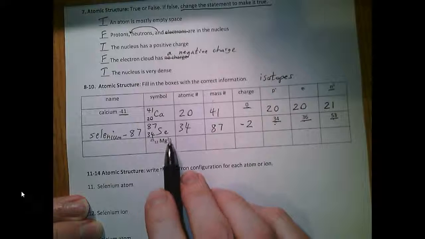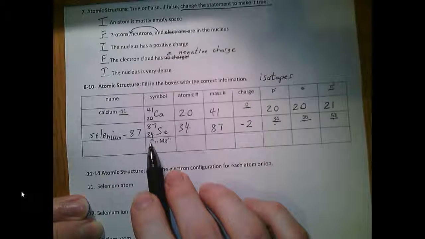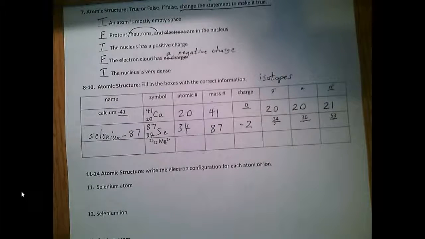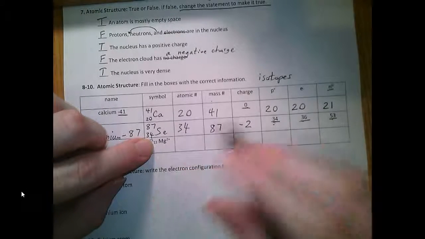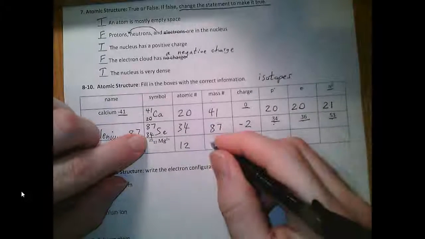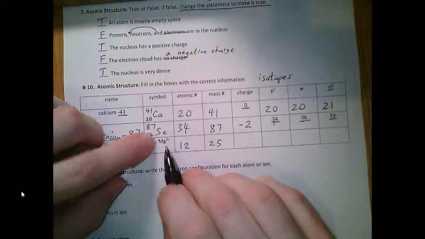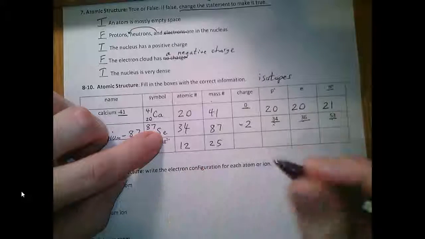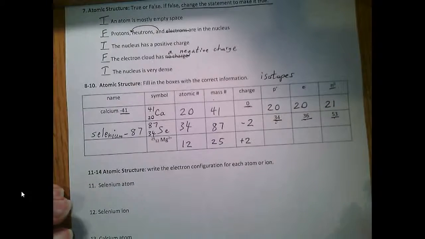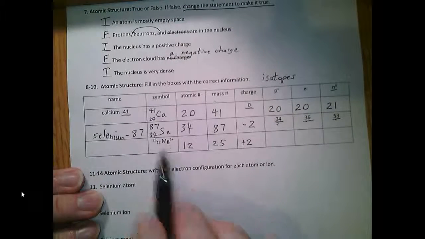We have Mg plus 2. 25 is the mass number and 12 is the atomic number. So let's write down what we know from this. 12, that number at the bottom left, is the atomic number. Mass number, 25. I have a plus 2 charge, put that there. I also know that this is magnesium, Mg.